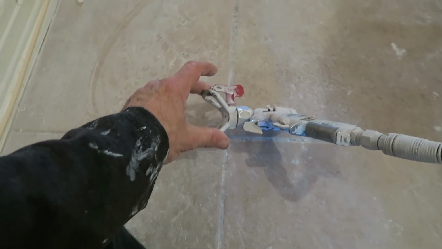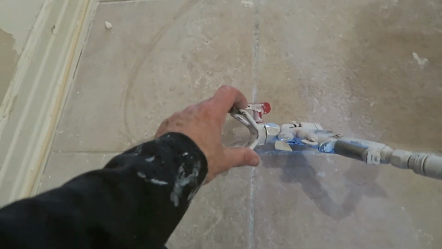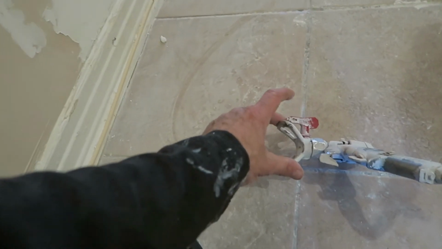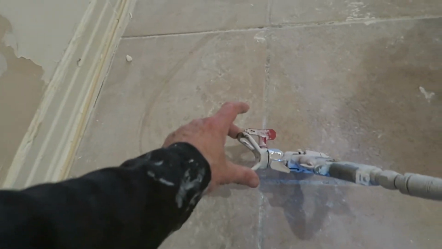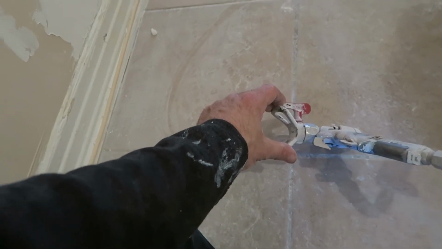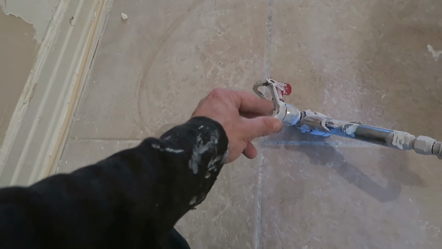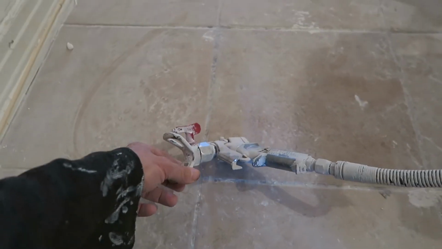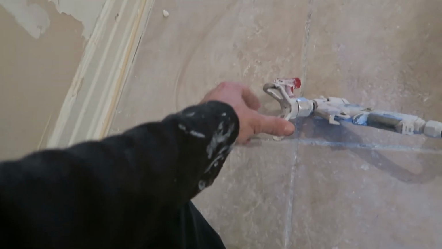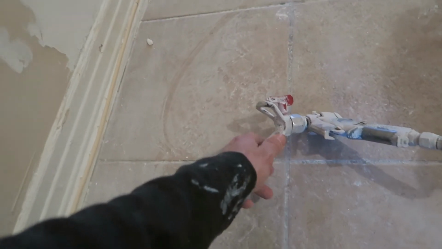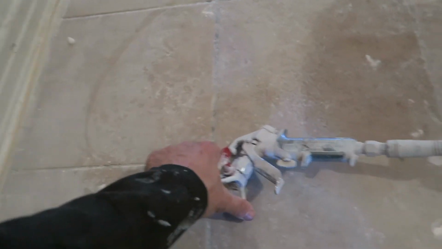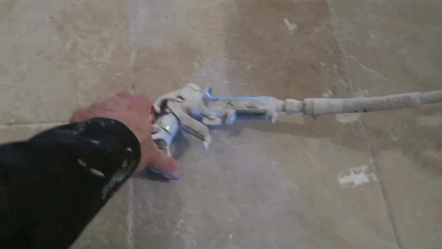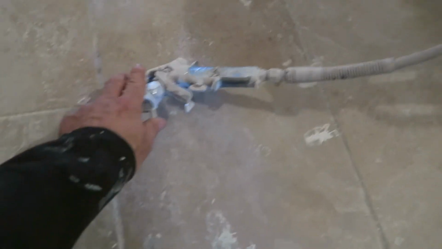You have different types of sizes, the same as the grits. You have 415, 315, 715. This is just the amount of pressure that you're going to apply on the walls. So for this house, we're going to start with a 415, and with the baseboards, we're going to work with a smaller tip.